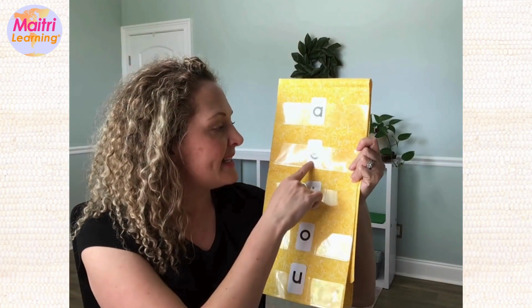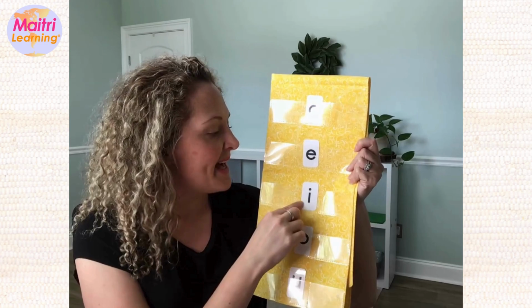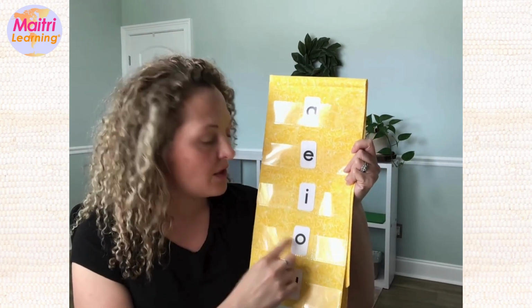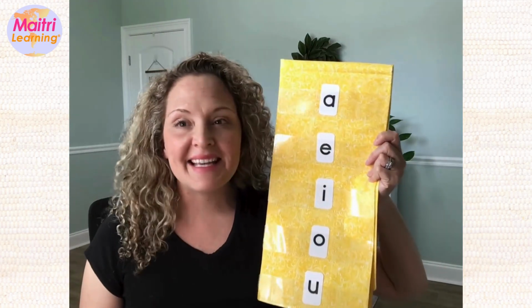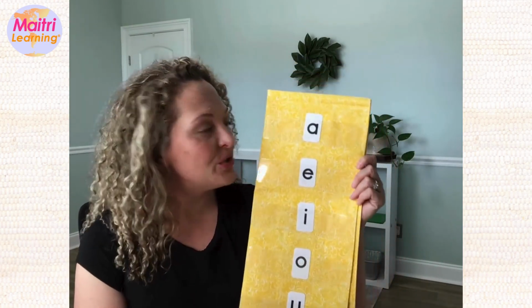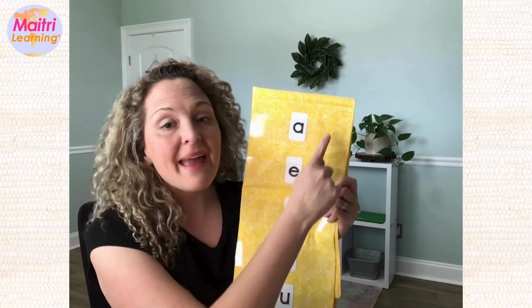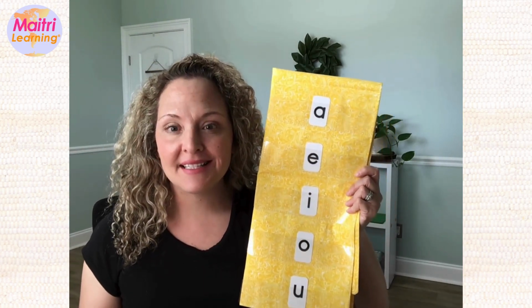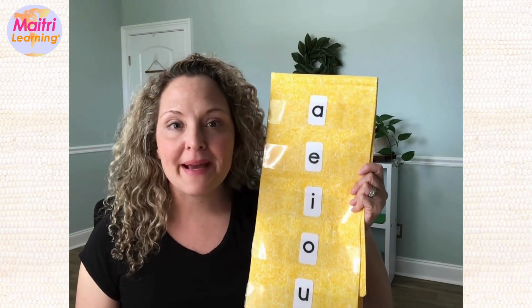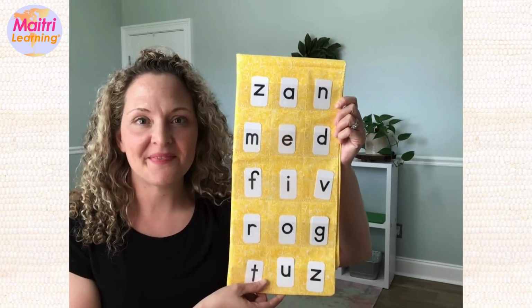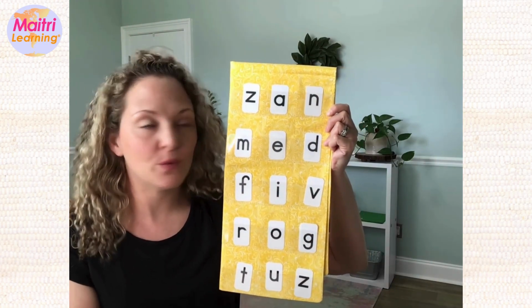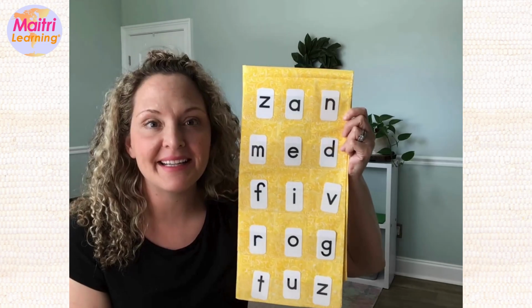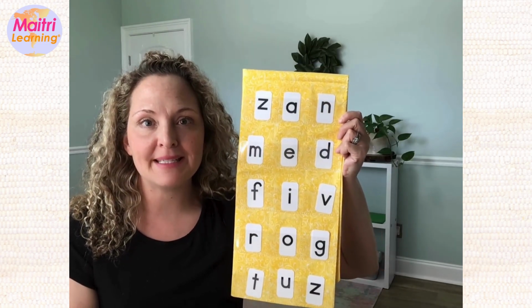A, E, I, O, U. The next thing is I might invite my students in a small group to make the CVC nonsense words. So that would be my next step. So now that students have created some nonsense words that are consonant-vowel-consonant, then we will practice blending these.